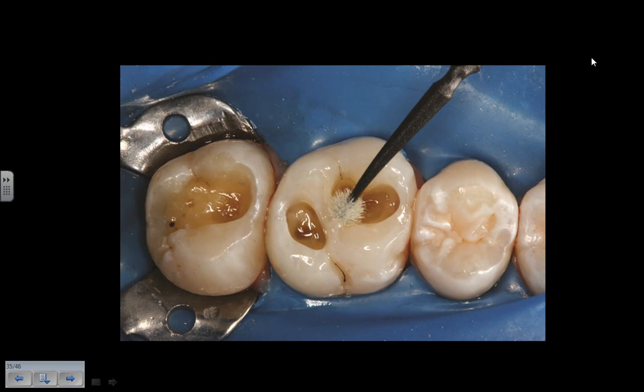For this case, we used a self-etch adhesive. The self-etch adhesive is applied for a 10-second dwell time and agitated on the teeth. It's air thinned with air spray, air dried. We evaporate off the solvent and air thin, and we white cure the adhesive for 10 seconds.